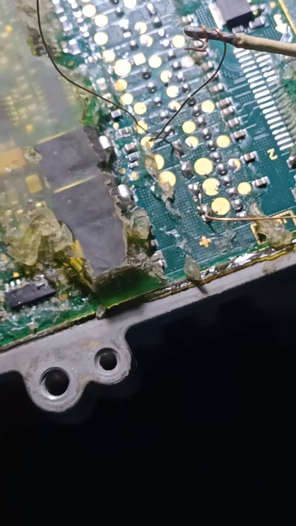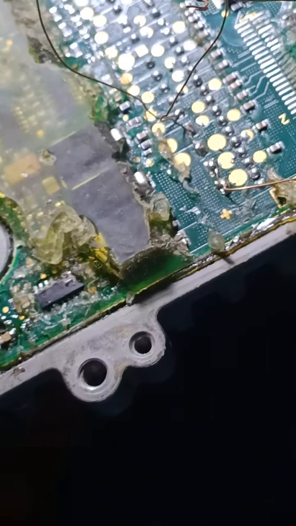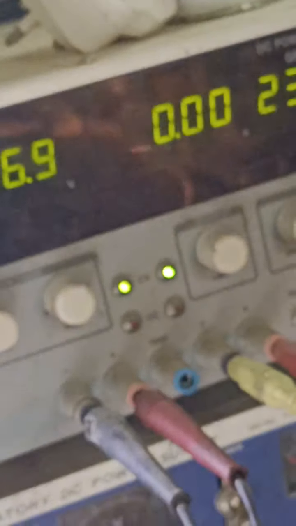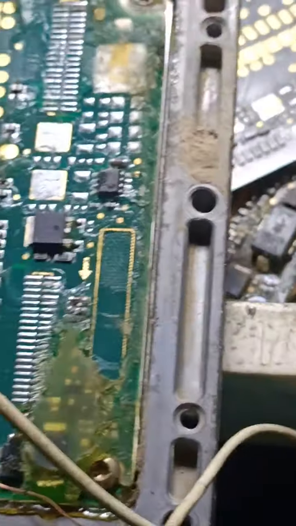Before I give power, you can see my setup here. I put a little wire to only check if the power is on or not. When I connect it, it draws 0 amps. Then I put ignition, there is an ignition key here, terminal 15.